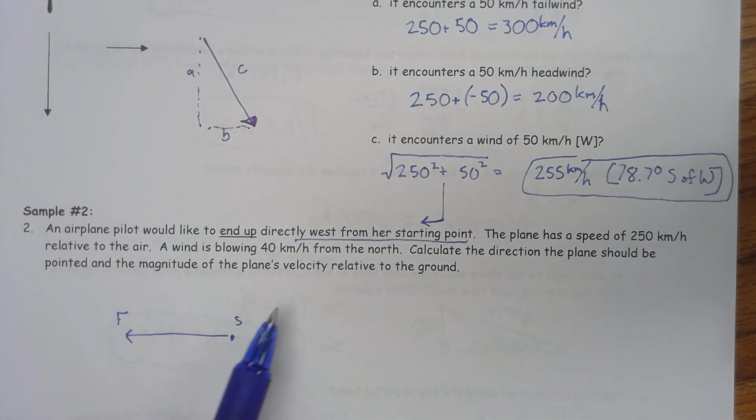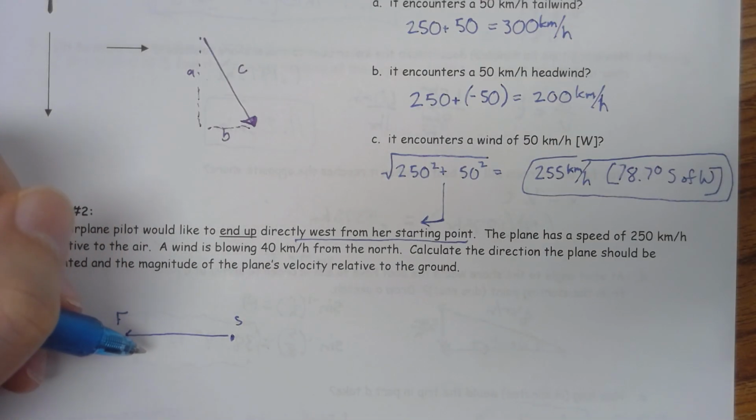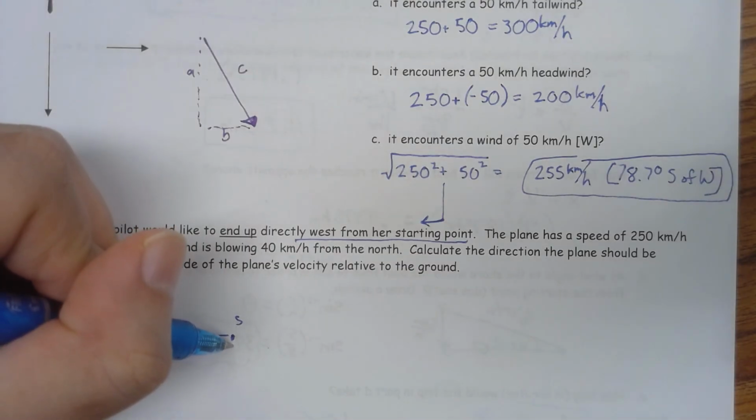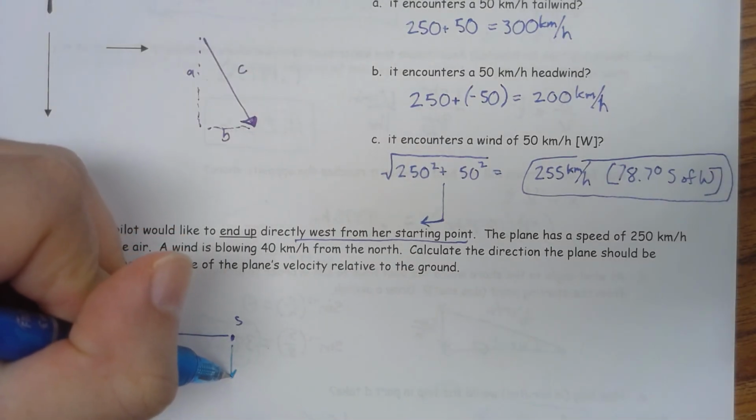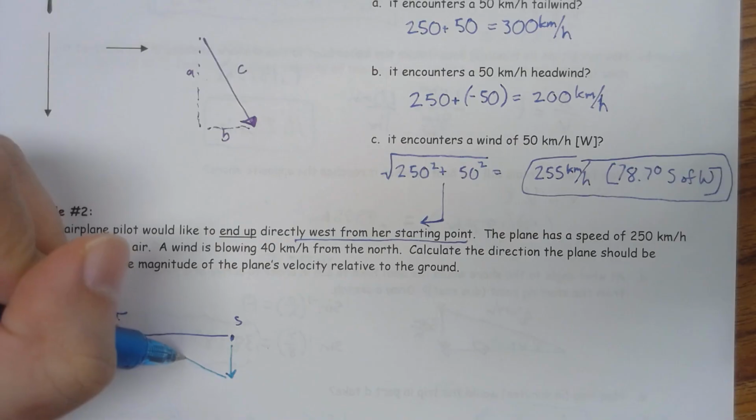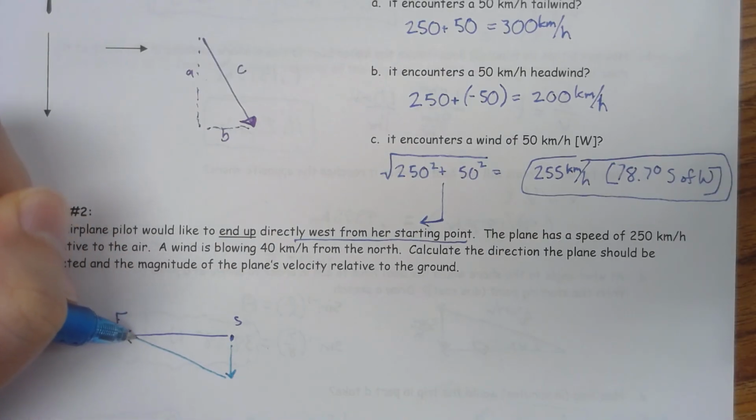We know that the wind is blowing from the north, which means it's heading which way? To the south. Okay? So if I have a wind blowing to the south, then I'm going to have to pilot my craft northwest to go west.